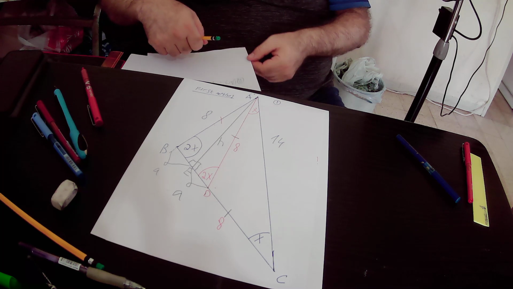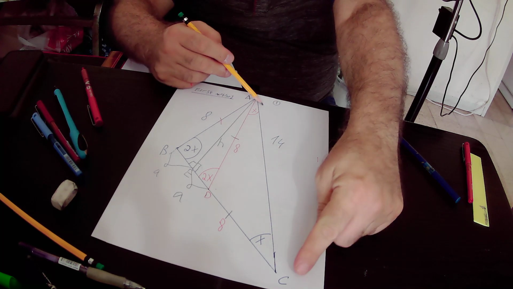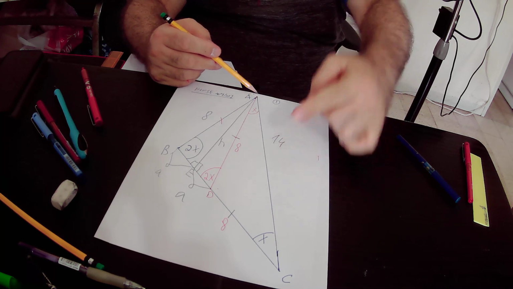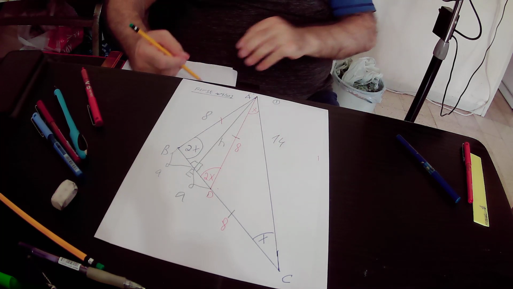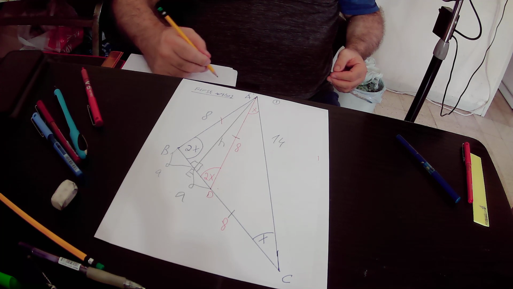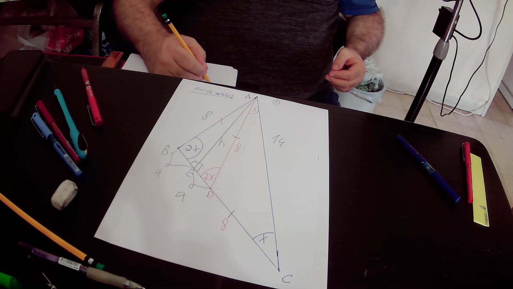Okay, but what is the value of AC? AC equals 14 units. It is given to us in the question. So AC square is 14 square. 14 square is 196.